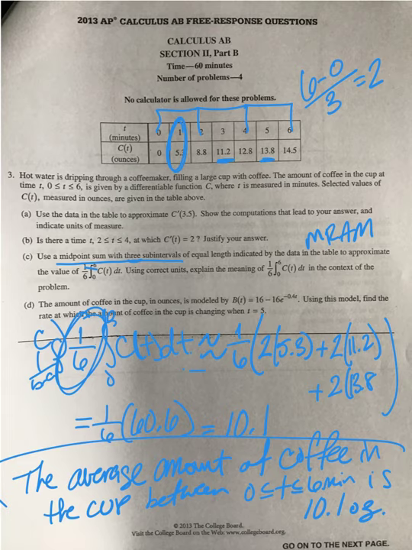So, here's the deal. This is a 3-point problem. You get 1 point for doing the MRAM correctly. You get 1 point for getting 10.1, and then you get 1 point for the explanation.